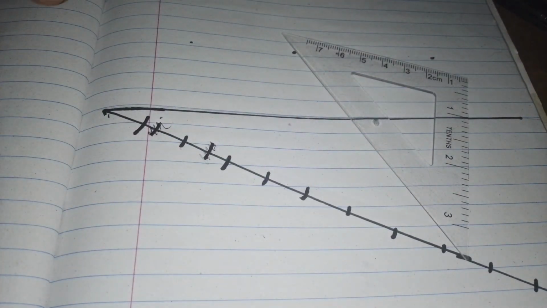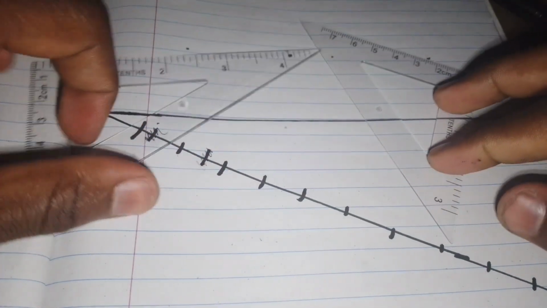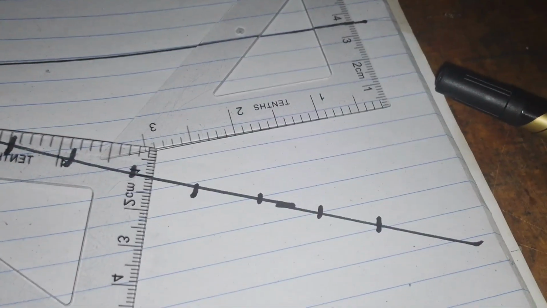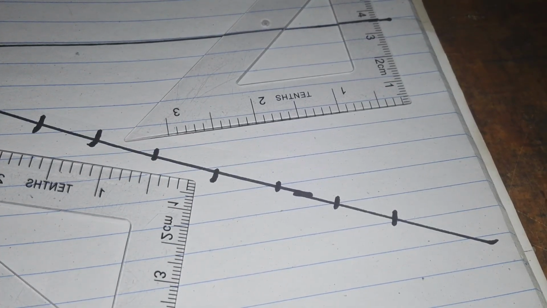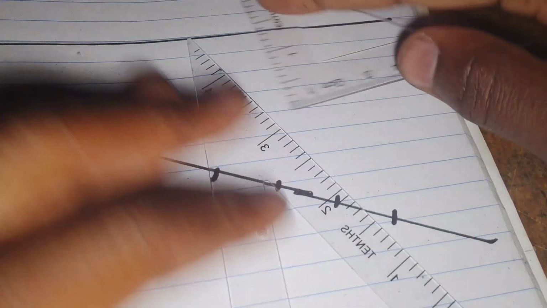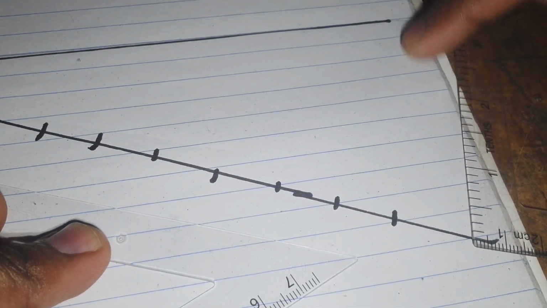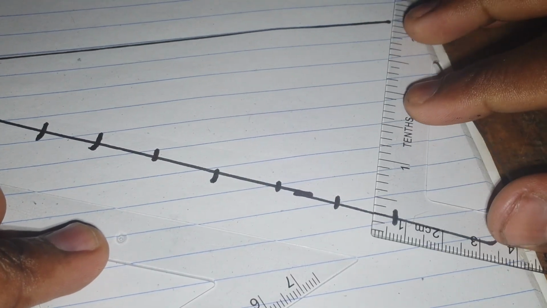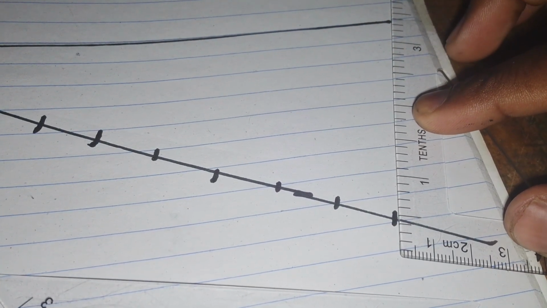Okay, what you're now going to do is grab your set squares. Then you ensure that you do this. You see, you're going to perfectly align these. Let me do this. You're going to ensure that this point touches this point, okay, like so. That point touches this other point. And when you do, the point at the top there touches this point at the bottom.